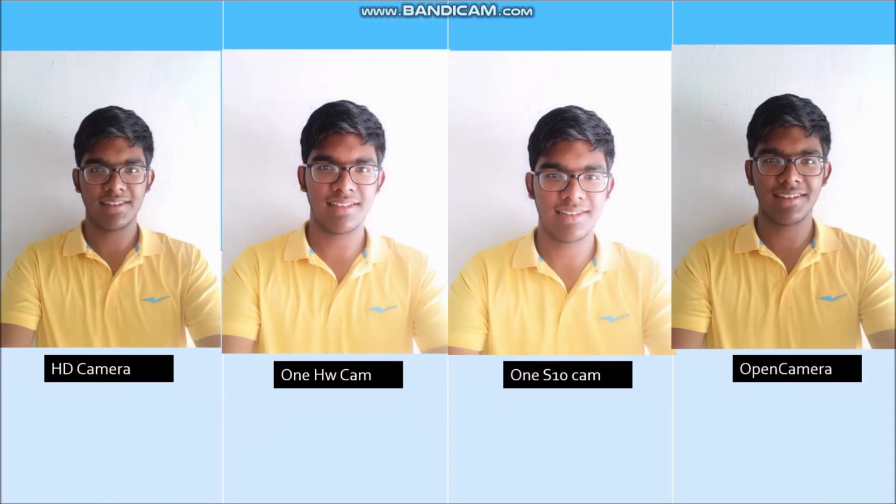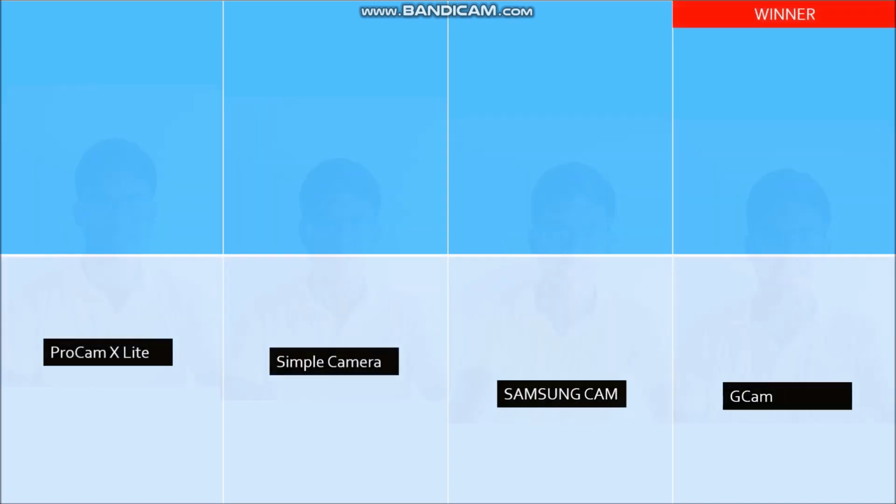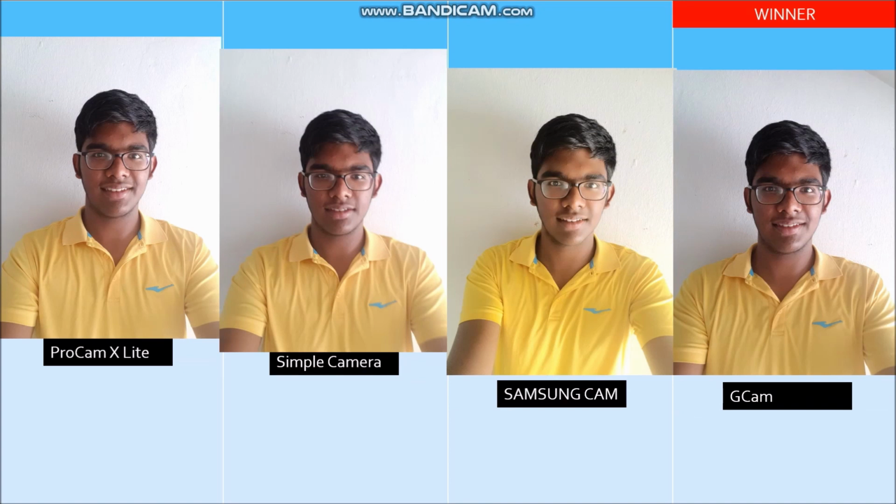Now let's move on to picture 9, which is a selfie. All the apps did okay in capturing this image except for the Samsung camera. The picture was a bit yellow in color. The GCam wins this test as the clarity of the wall behind me is much clearer. Moreover, it did not lose any detail on my face.